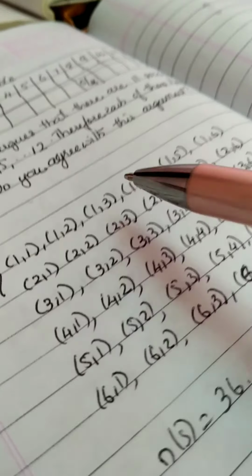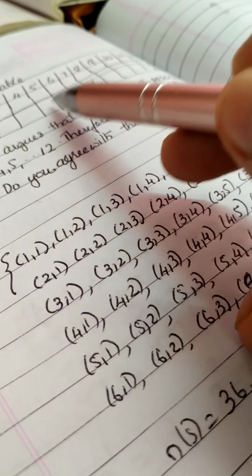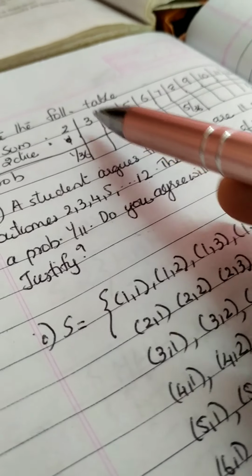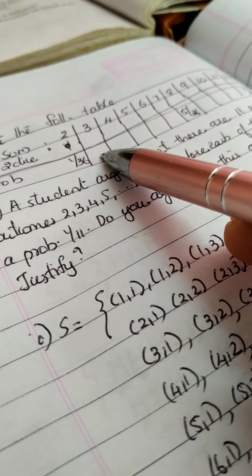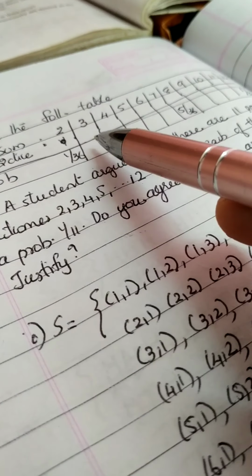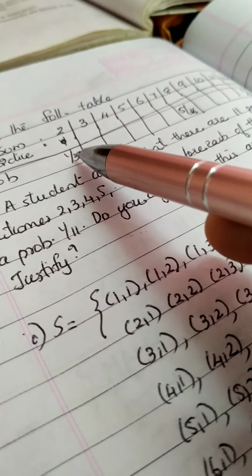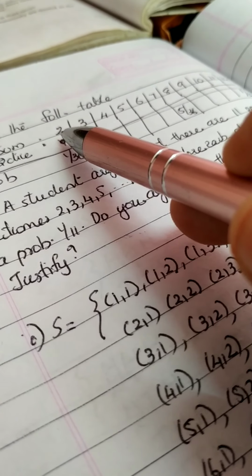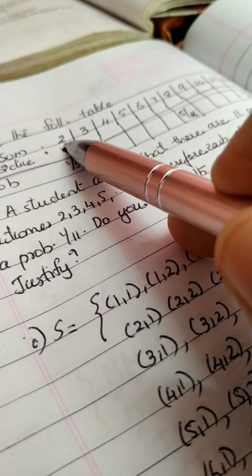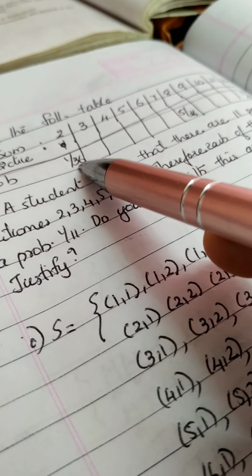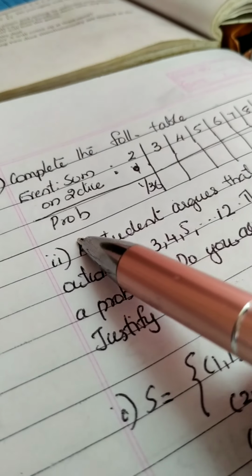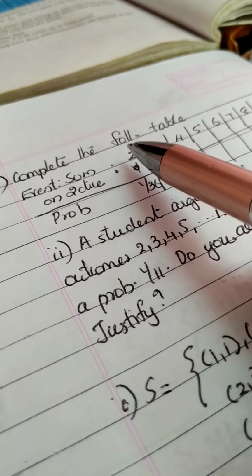So this is the outcome. From here we have to fill in these gaps. We have to find these values. The first blank is where we have to find the corresponding probability so that the sum on 2 dice is 3. Before going to the first one, we will check the value given. What is the value given? The probability is 1 by 36 when the sum on 2 dice is 2.